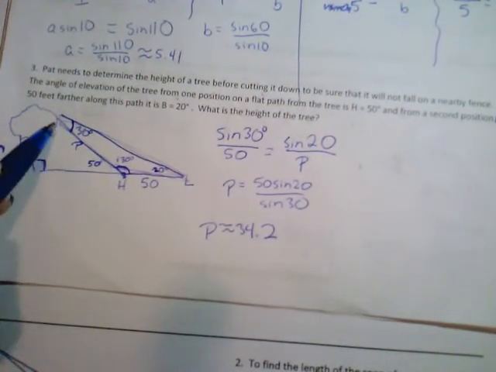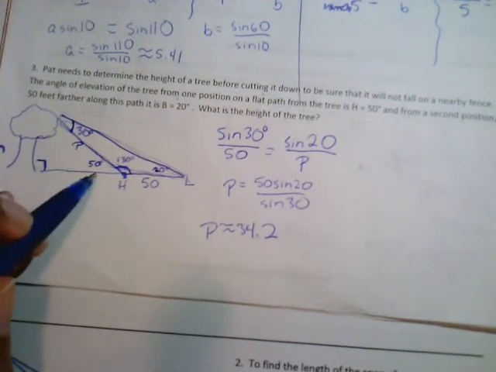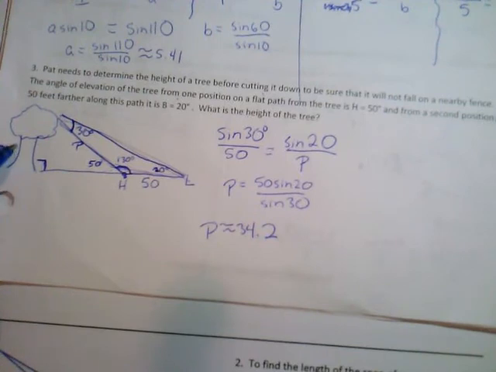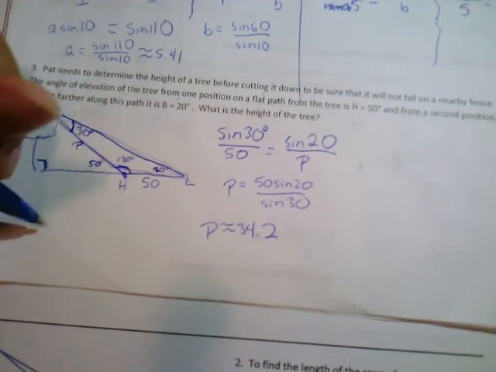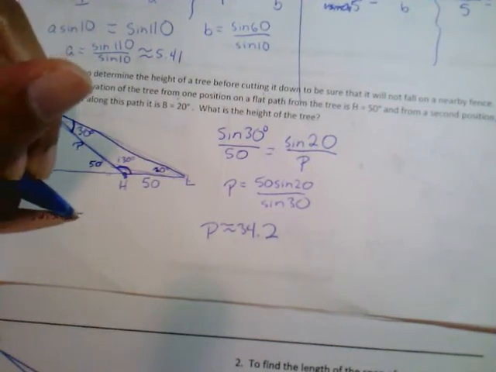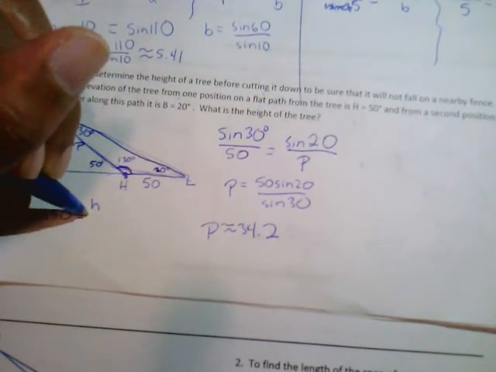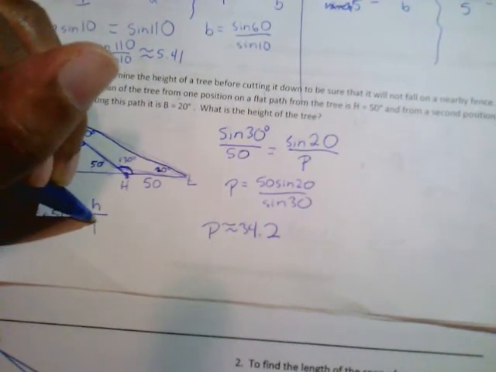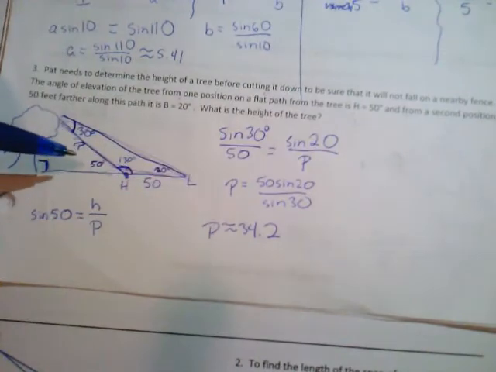So now we know the hypotenuse of this right triangle is 34.2. We have the angle and we are looking for the opposite side, so we can use sine again based on this right triangle here. So we'll say sine of 50 equals h, the opposite side, over P, which is our hypotenuse. We know for P we're going to be substituting 34.2.